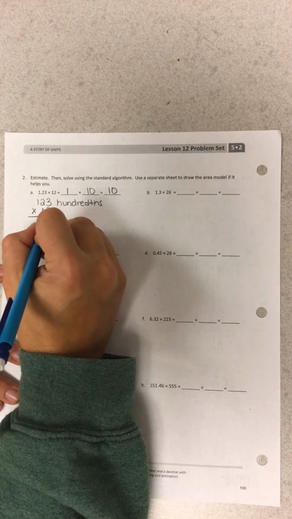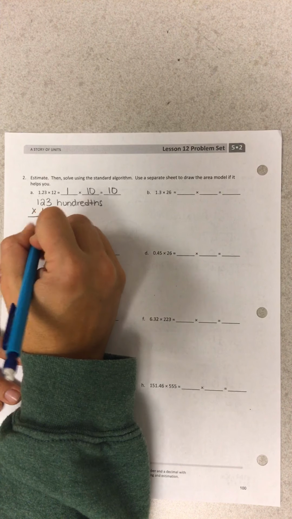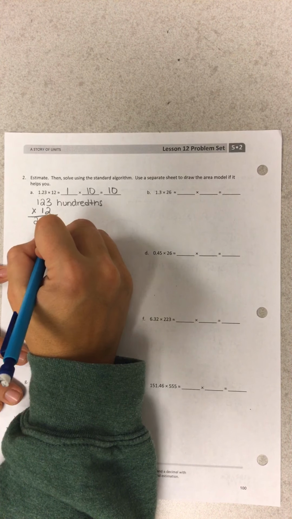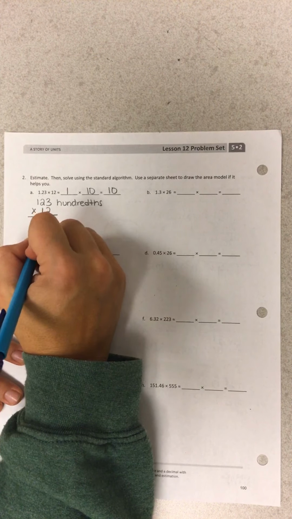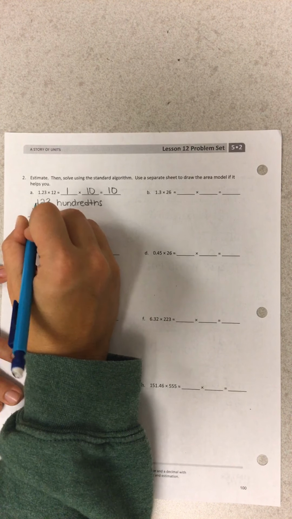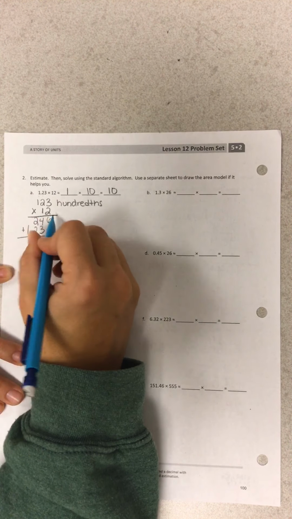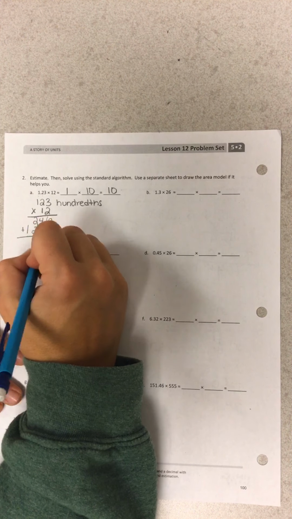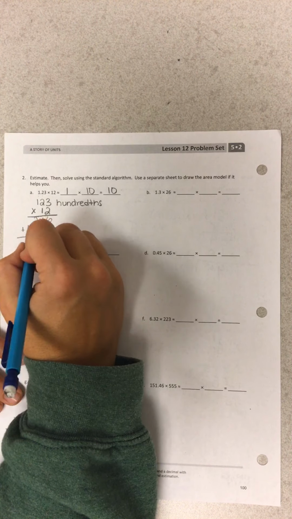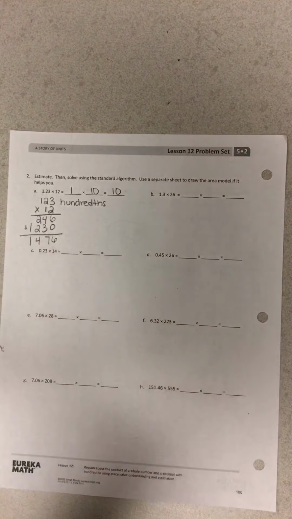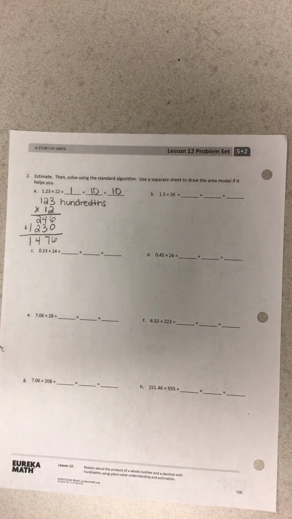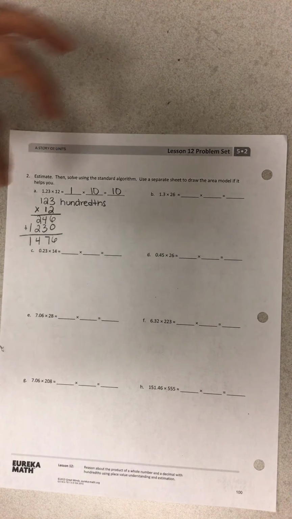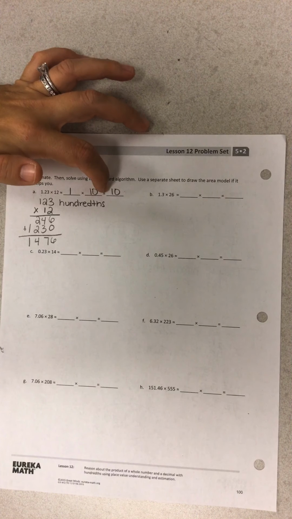2 times 3 is 6. 2 times 2 is 4. 2 times 1 is 2. Here's my 0. 3 times 1 is 3. 2 times 1 is 2. 1 times 1 is 1. Then I can add this up. 6, 4 plus 3 is 7, 4, and 1. So without putting that decimal or that unit, my answer is 1,476. You guys should say, that's nowhere close to 10.